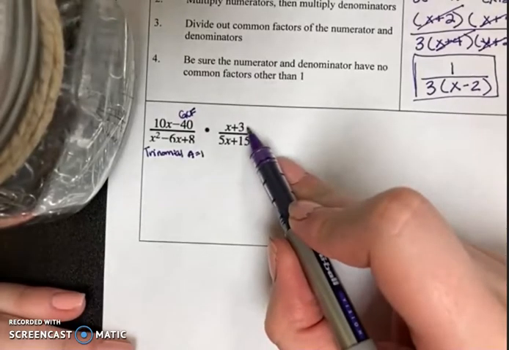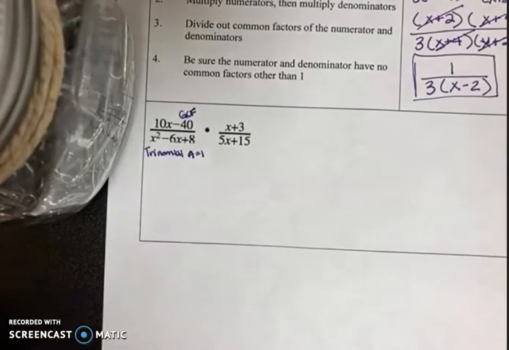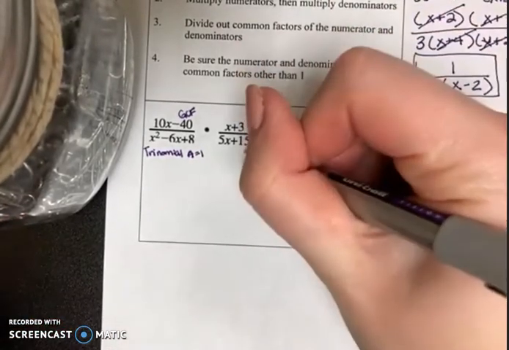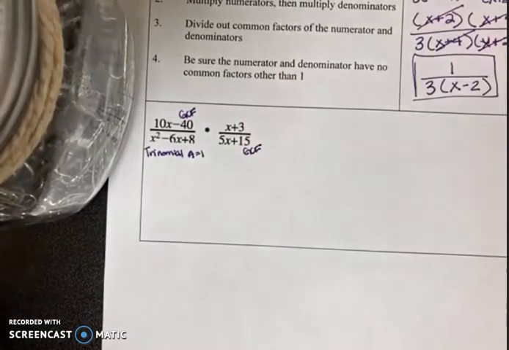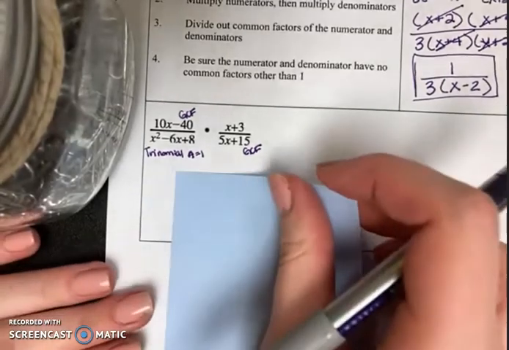The numerator here cannot be factored any further, and the denominator here can be factored by pulling out a GCF. Go ahead and factor these and then hit play when you are ready. Let's see how you did.